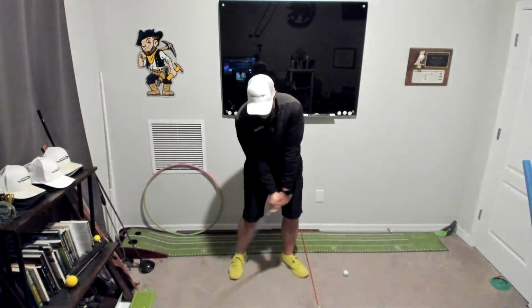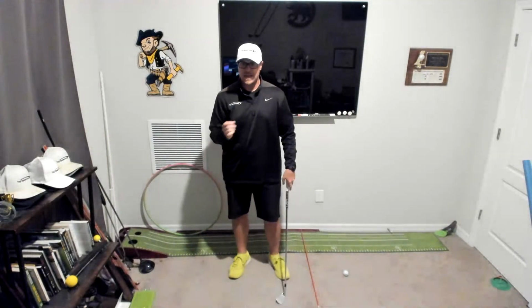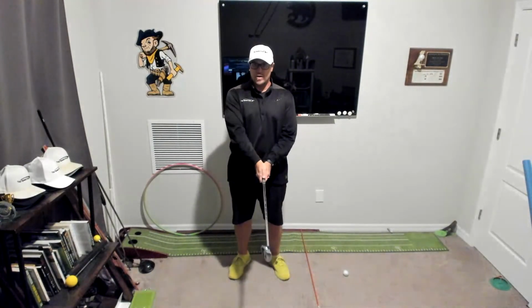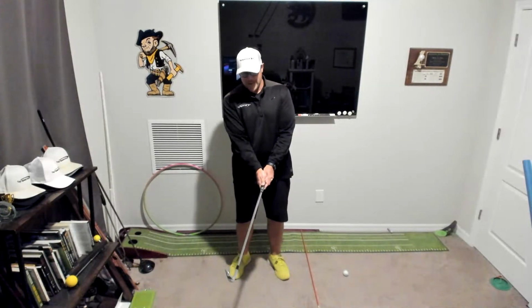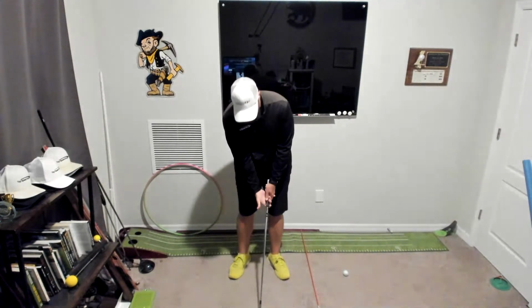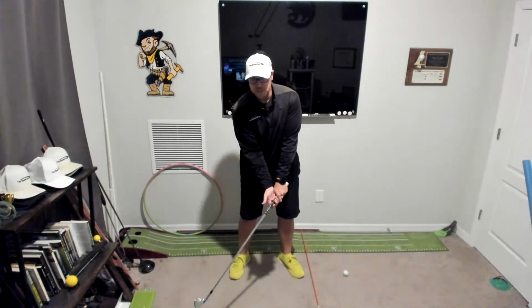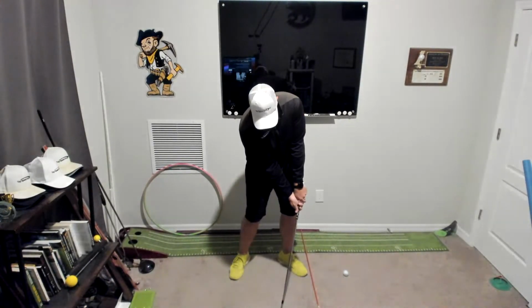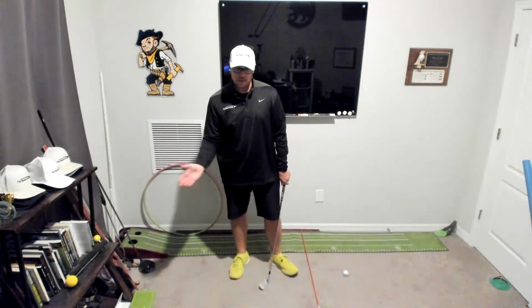As we come into contact, my trail wrist is typically going to have some bend back in it. Depending on how weak or strong your grip is, if you have a weaker grip, you're going to have more wrist extension in your trail wrist. If you have a stronger grip, you're typically going to have a little bit less. If you have a super strong grip, like a Matt Fitzpatrick kind of grip, your trail wrist might not be extended at all. It may be pretty flat at impact, depending on your grip.